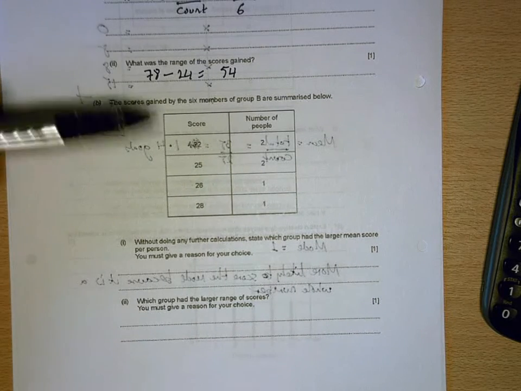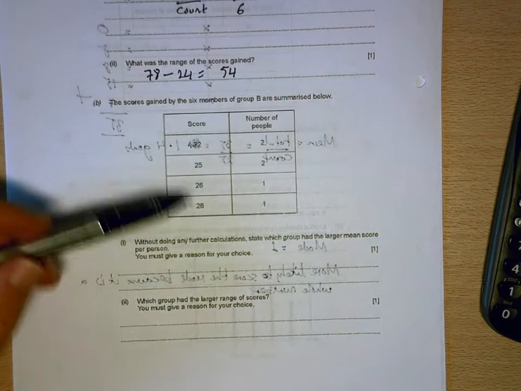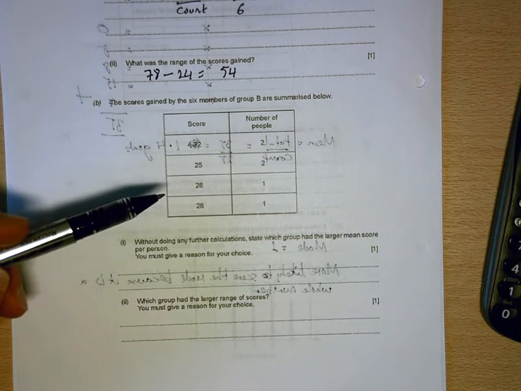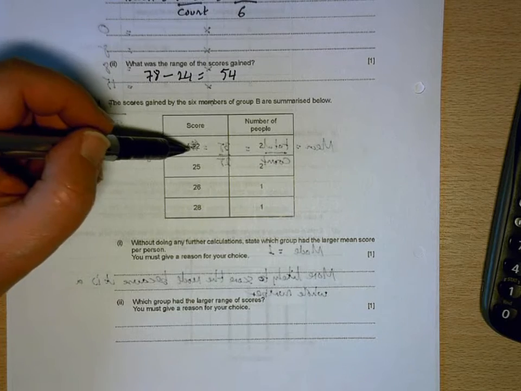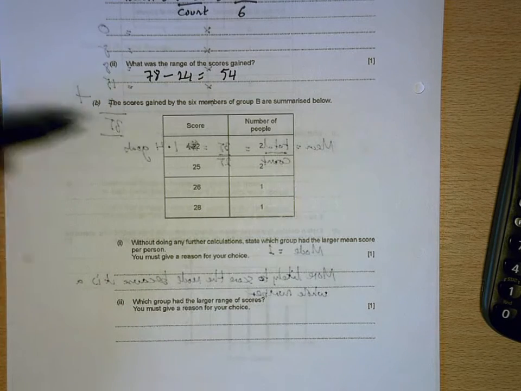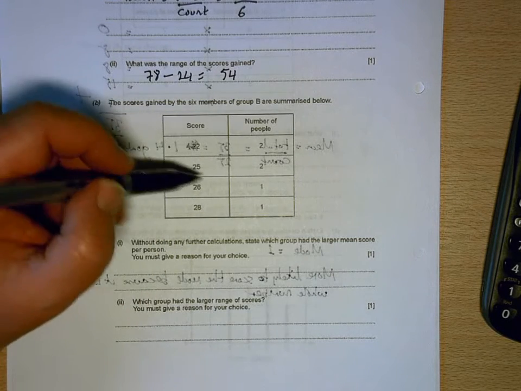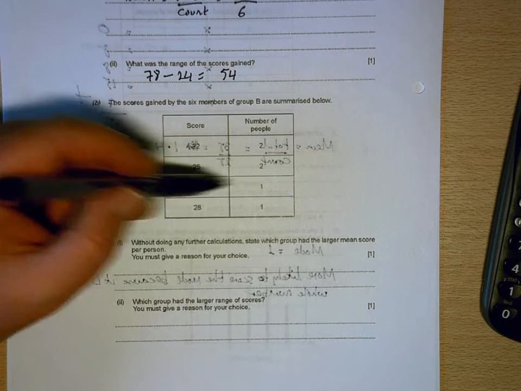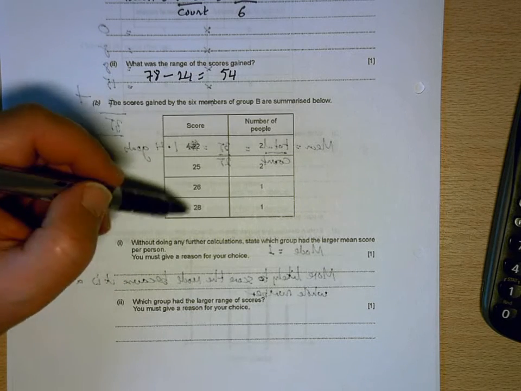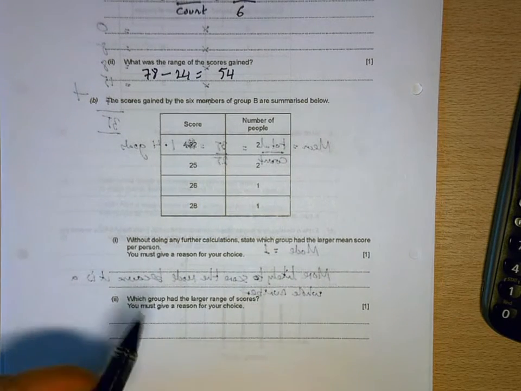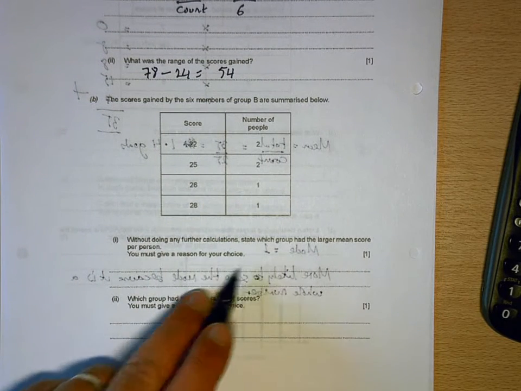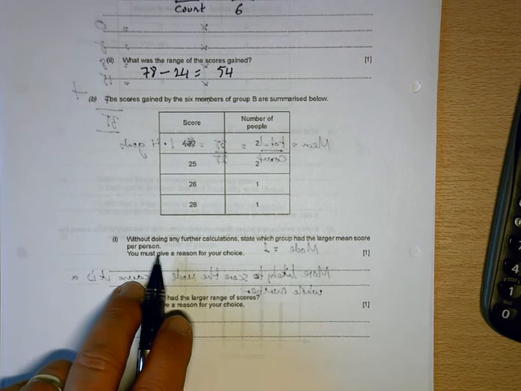So now we've got grouped data. Sadly, my pen is bleeding through, so when I finish this question, I'll change my pen. But we've got 22, so 2 people scored 22, 2 people scored 25, 1 person scored 26, and 1 scored 28. Without doing any further calculations, state which group had the larger mean score per person.